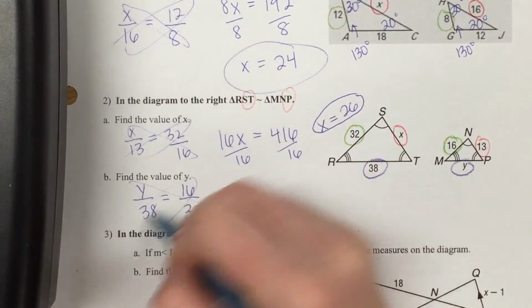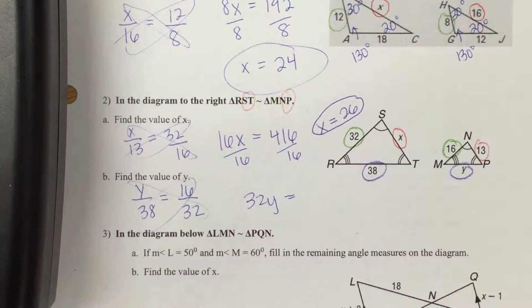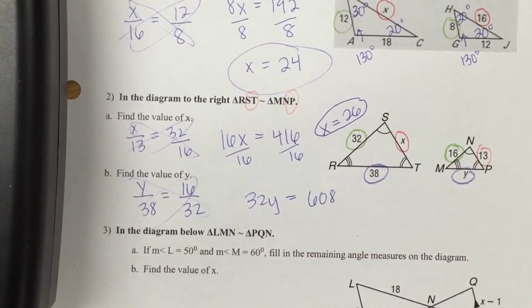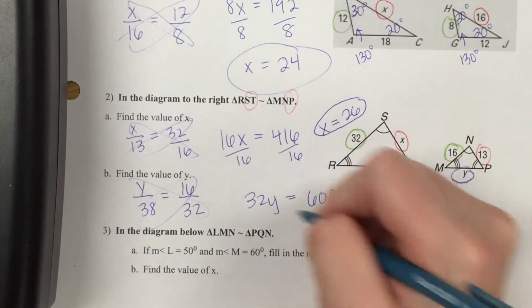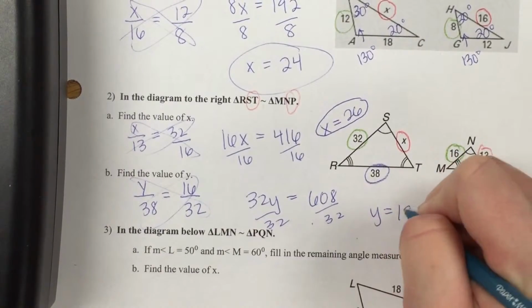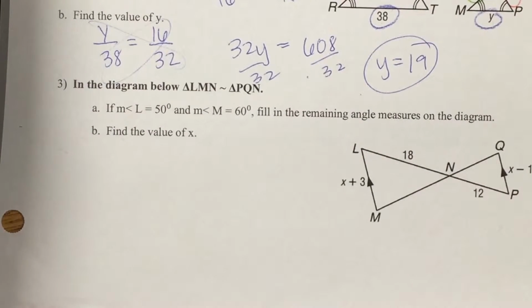So then cross multiply, 32y equals 16 times 38 is 608 divided by 32. We get y equals 19. Give yourself some snaps if you got y equals 19, or if you got that before me. Nice job.